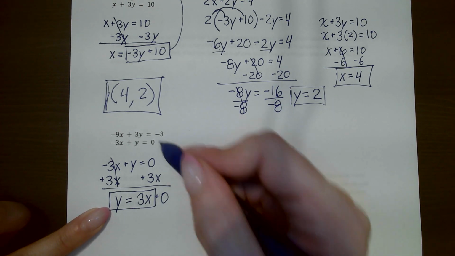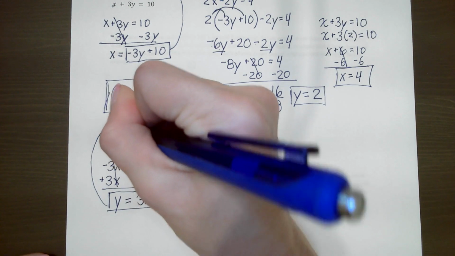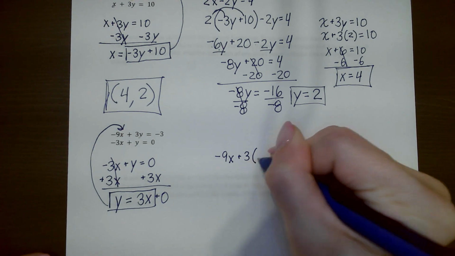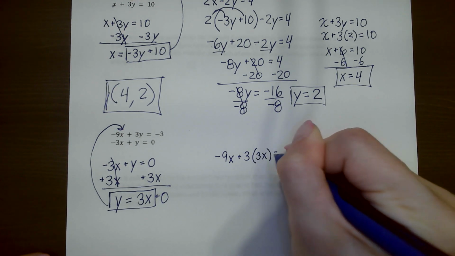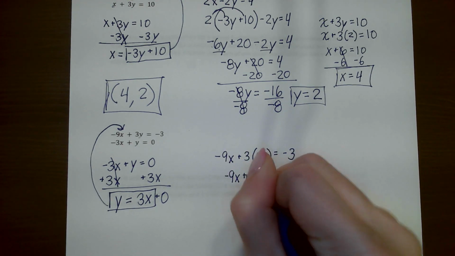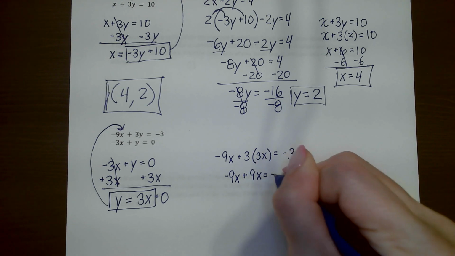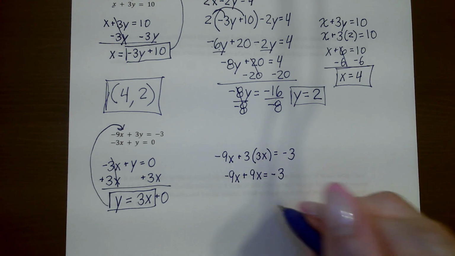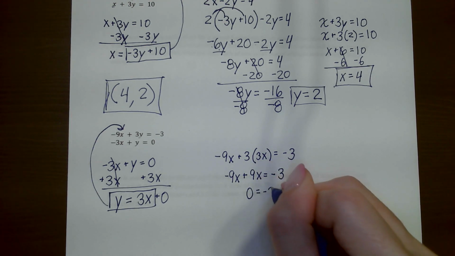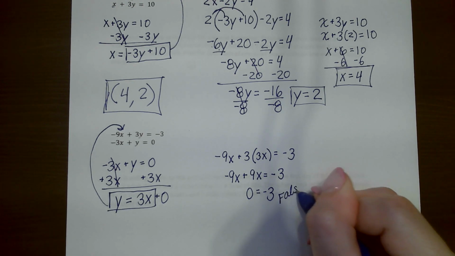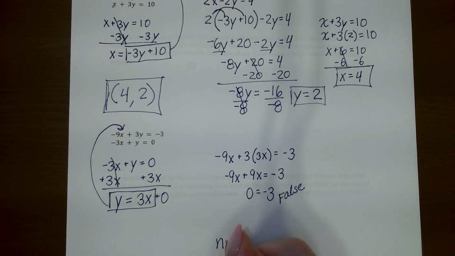So my next step is to plug it in to one of my equations. So negative 9x plus 3 times 3x equals negative 3. Negative 9x plus 9x equals negative 3. Well, negative 9x plus 9x is 0. So 0 equals negative 3. Well, that is a false statement. So this would be a no solution equation.